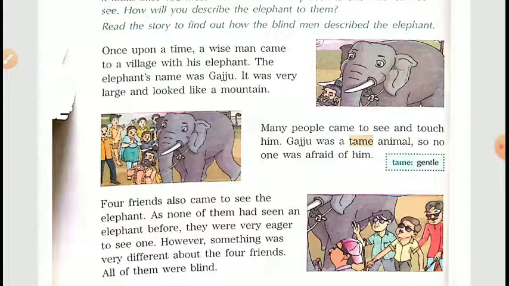Since it's a story from a long time back, maybe the people of that particular village had not seen an elephant. So, they all came to see the elephant. They saw it, they touched it also, and the elephant did not harm them because it was a gentle, tame animal. So nobody was scared of the elephant. Everybody was touching him, looking at him, out of curiosity.